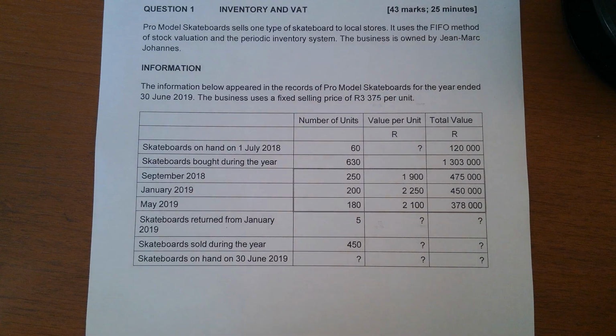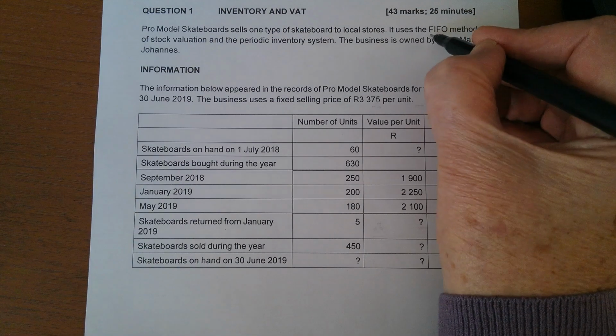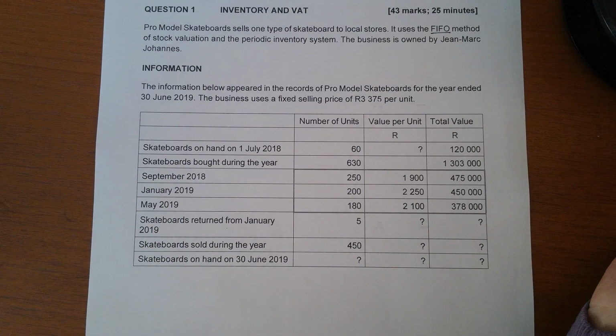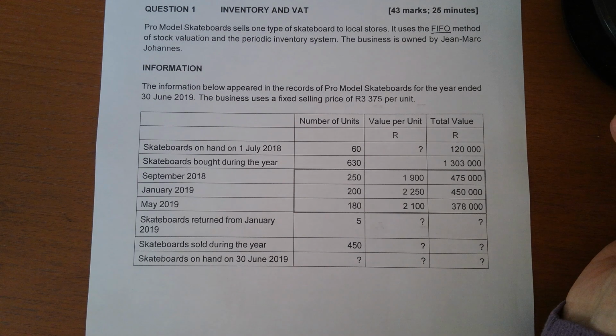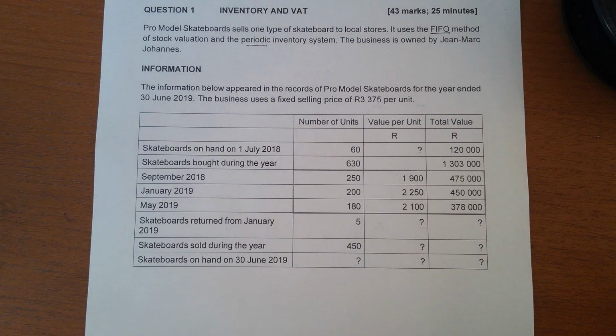So the first thing that you have to look at is which method you are using, and that's the FIFO method. So it means the first things that you buy will be sold first. And then secondly, you have to determine whether you use the periodic or the perpetual inventory system.